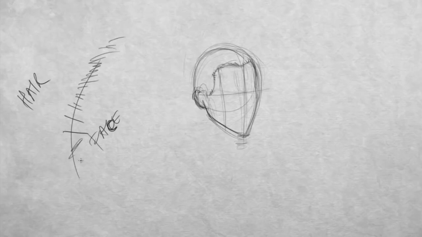So to zoom in closer, if this is the face and this is the hair, then I'm just doing marks like that, sometimes like that. So that's another important thing to keep in mind, that hair is soft, and especially this hairline transition has to be soft.